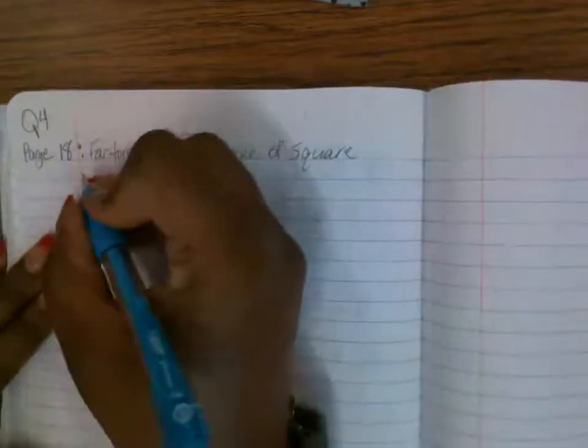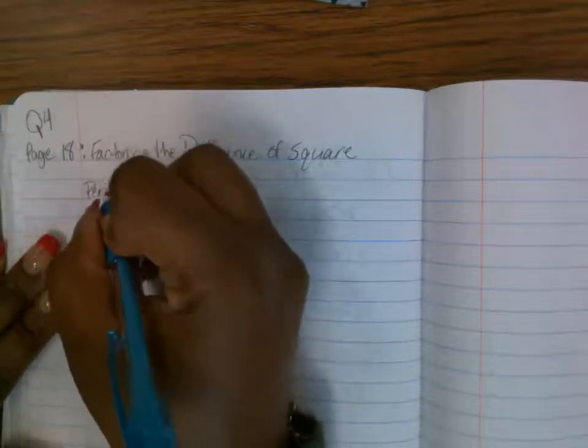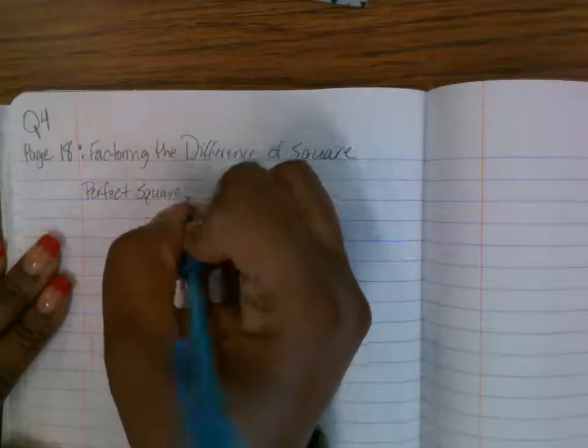Because it's going to be different from how you factor a trinomial or factor by grouping. It's a little bit different, so please make sure that you focus, because when you see these numbers that are perfect squares, you're going to factor them just slightly different. All right, so let's talk about what those perfect squares are. Let's list our perfect squares so we'll know what numbers we're looking for.